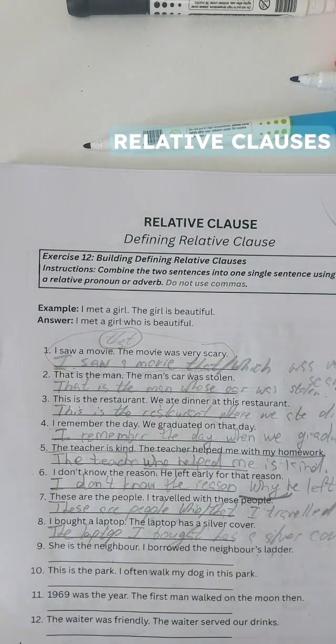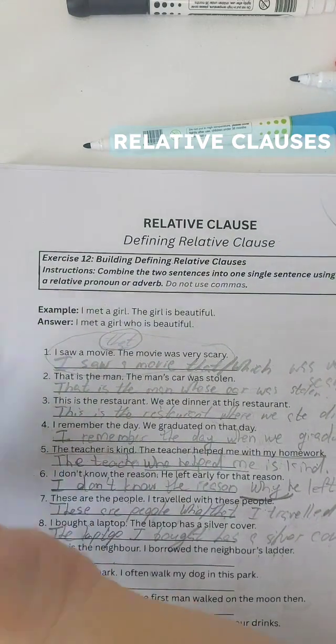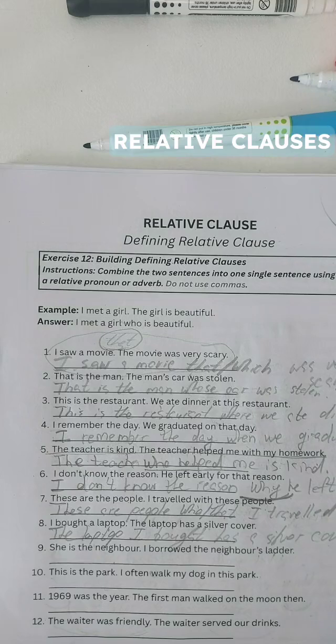Okay, or we can use whose right here. Very well done. She's the neighbor whose ladder I borrowed.